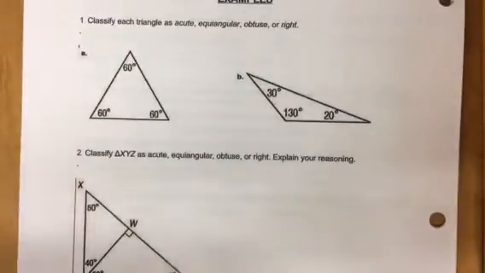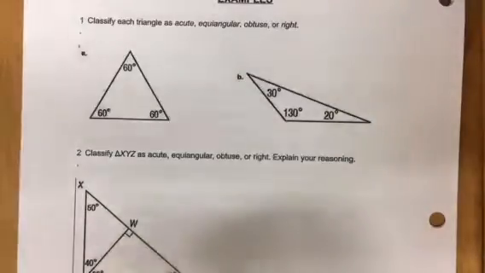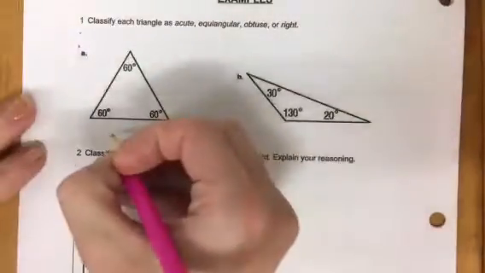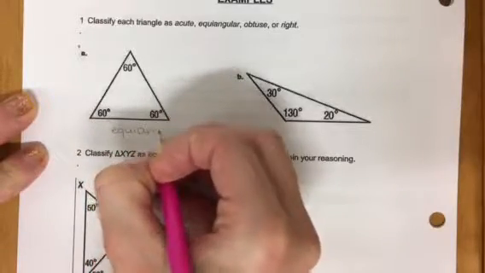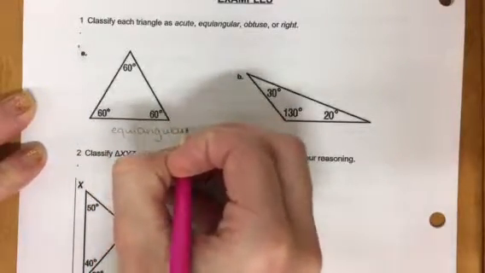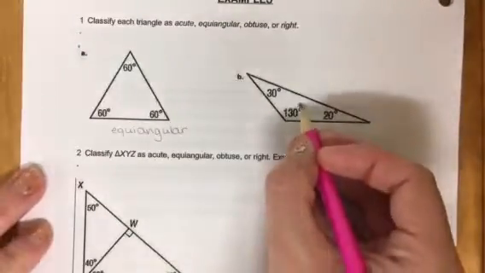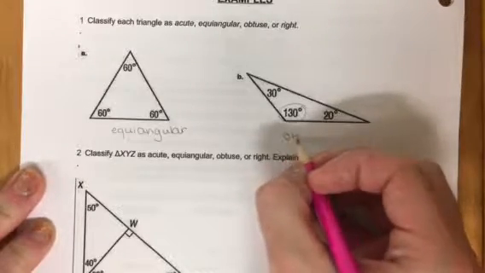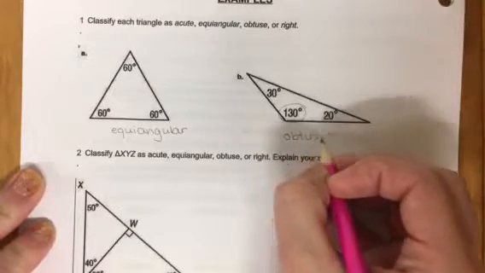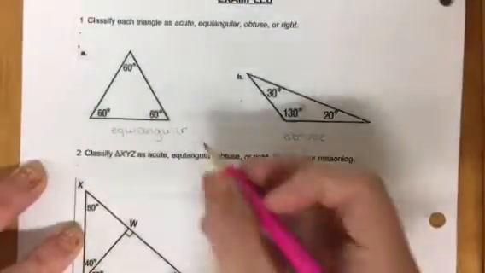So, classify each triangle as acute, equiangular, obtuse, or right. Looking at this one right off the bat, I can see that all 3 of these angles are exactly the same. Therefore, it is equiangular. Looking at our next one, we're noticing that this one here, 130, is greater than 90 degrees, and greater than 90 degrees gives us obtuse. You can only have 1 obtuse angle in a triangle, so that is it. That makes it obtuse.